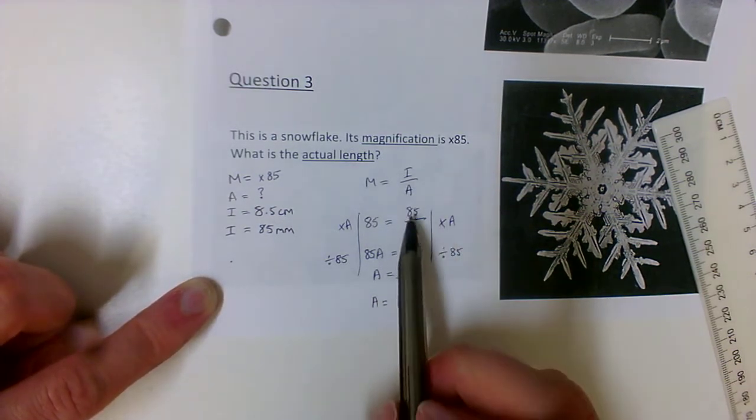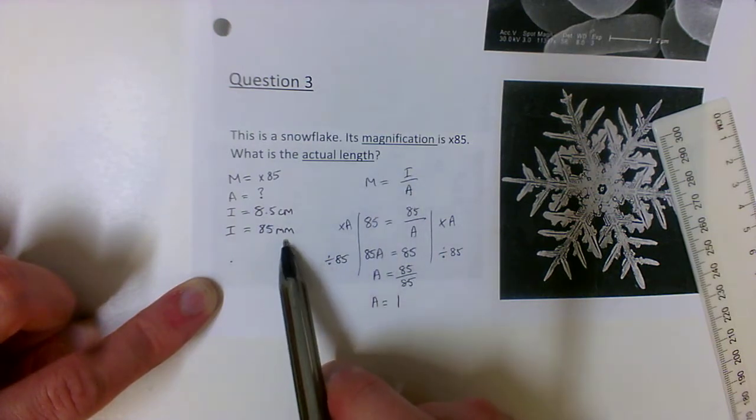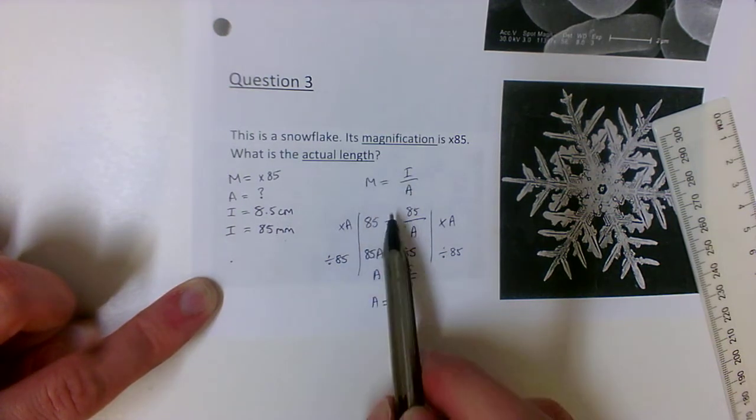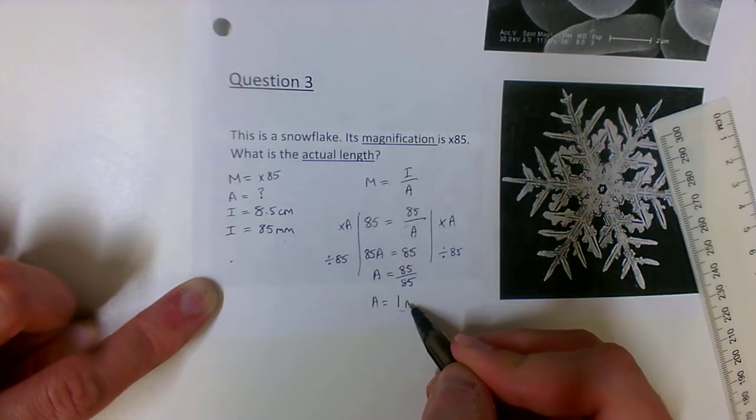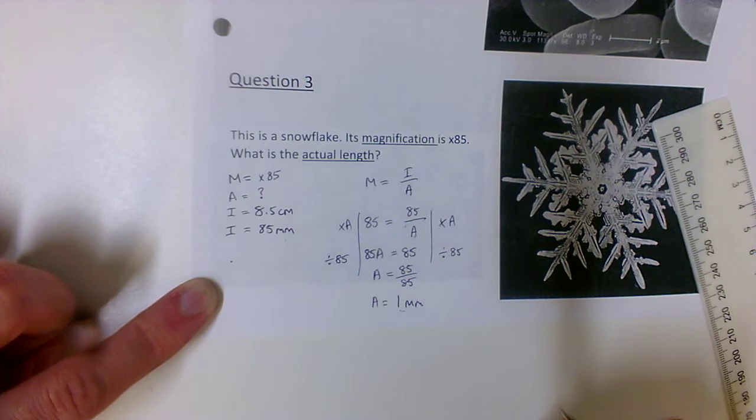And because we put in the image length in millimeters, 85 millimeters, then the actual length that we get out is going to be in millimeters as well. So I'm going to write 1 millimeter is my answer. And that's it done.